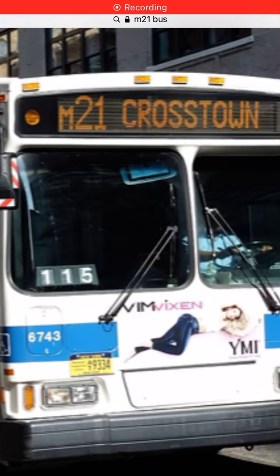This is M21 to Soho Spring Street. Next stop, Grand Street and FDR Drive. Transfer available to M14 ASBS and M22. This stop is Grand Street and FDR Drive. Next stop, Lewis Street and Grand Street.